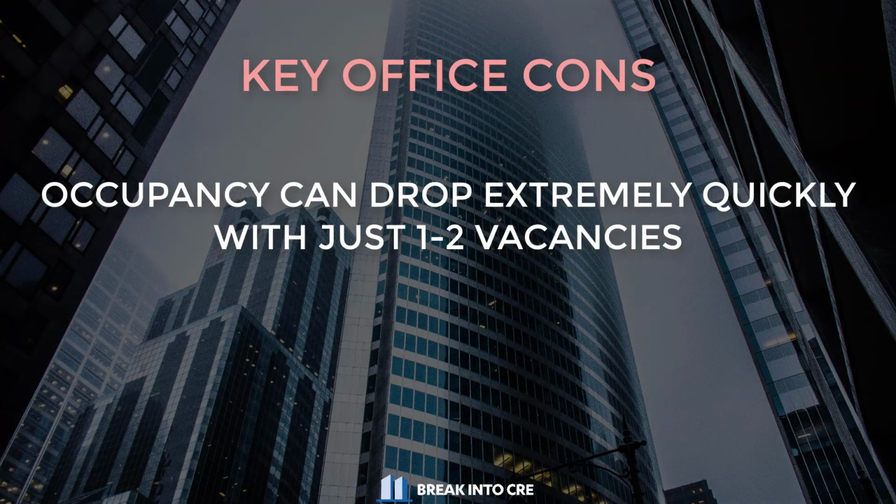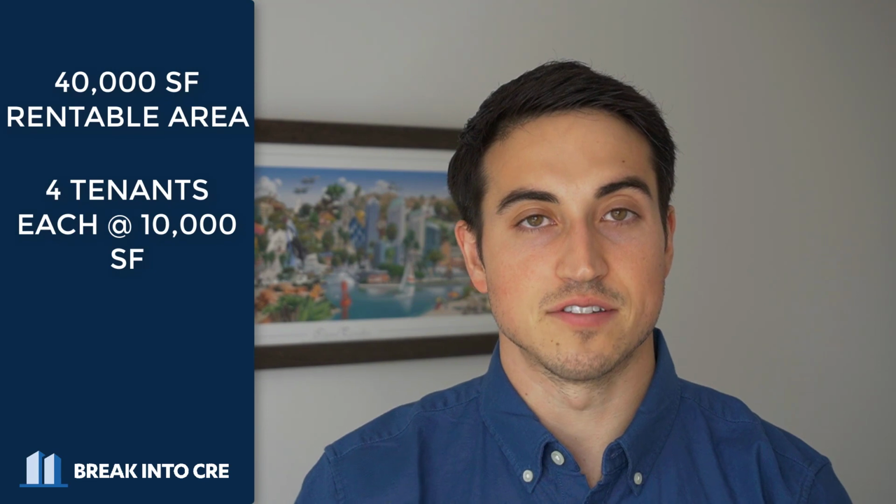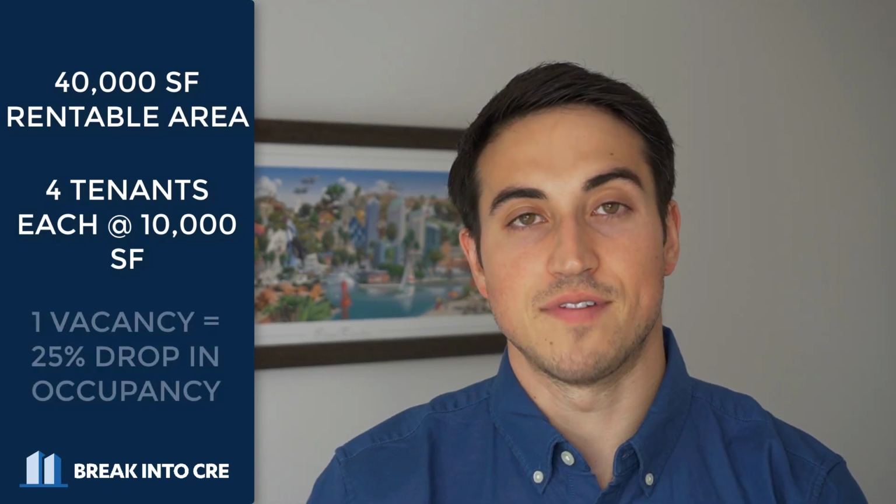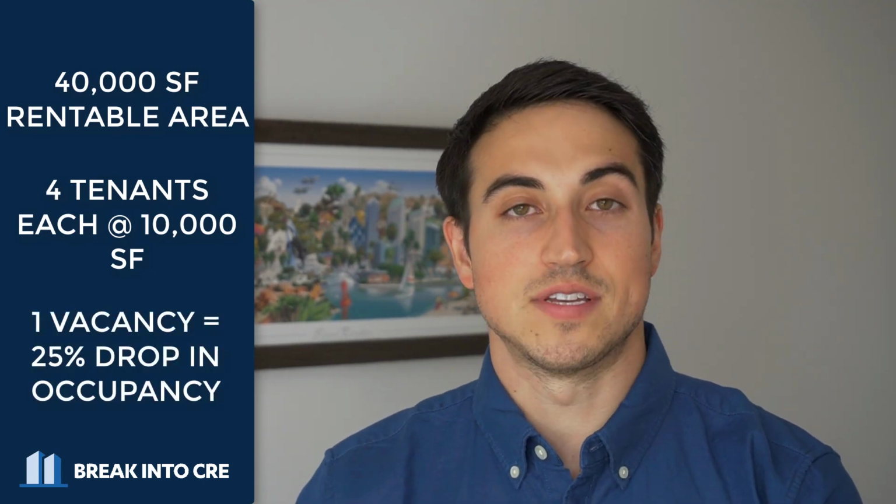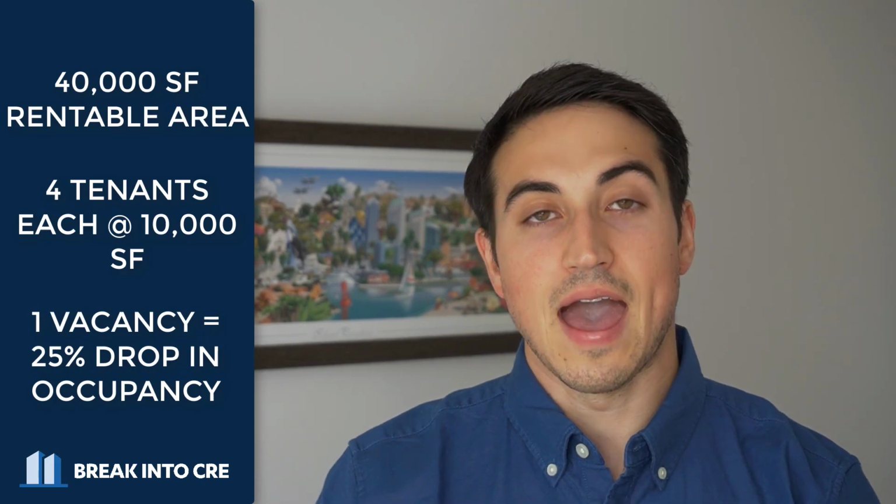That said, as far as cons are concerned, vacancy can spike really quickly at an office building, especially when you have a property that only has 4 or 5 tenants. So if you own an office property with 40,000 square feet of rentable space and you have 4 tenants each taking up 10,000 square feet, if one of those tenants vacates, you're automatically down to 75% occupancy. And at that point, depending on your leverage levels, you may actually be in a negative cash flow situation, which obviously isn't the scenario that you want to be in.